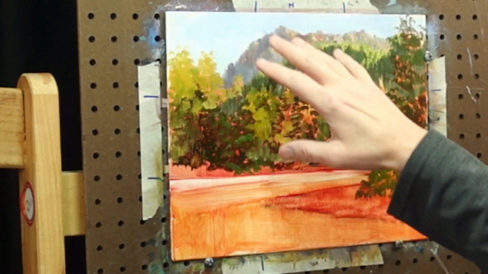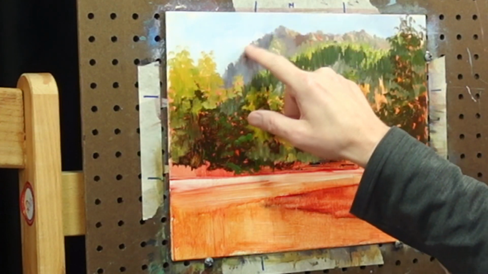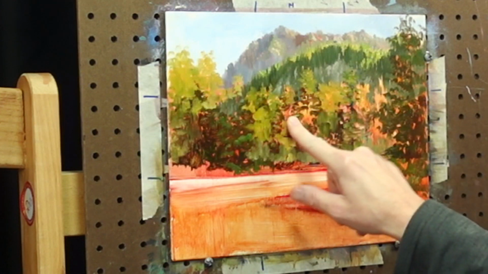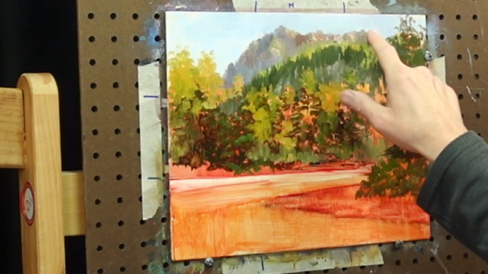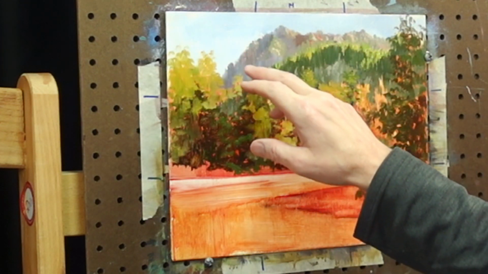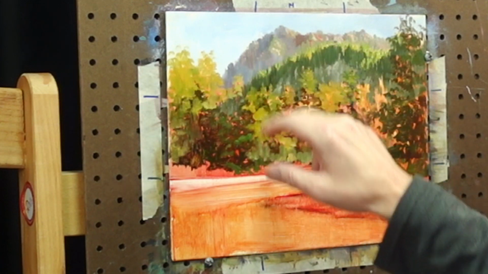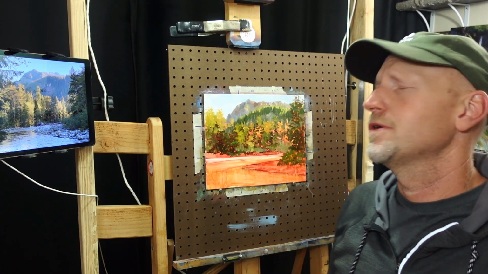It's very loose, I want to keep it that way, but I do need to add just a little bit of wet paint. This is really dry to the touch now. It's been a couple weeks since I was out there, so I need to add just a little bit of wet paint along the edge of the mountain so that I can correct the edge of the mountain just a little bit. I like the colors in general in the painting that I captured, so I don't want to lose that.